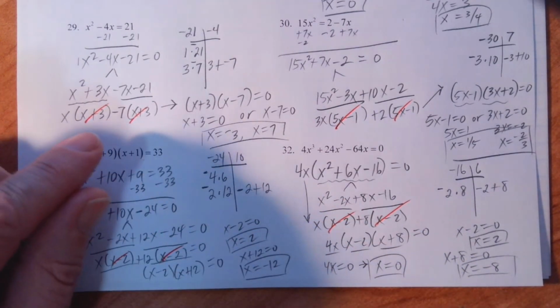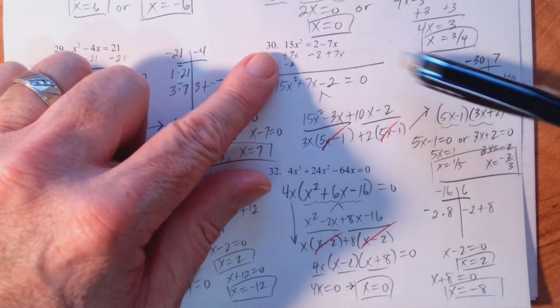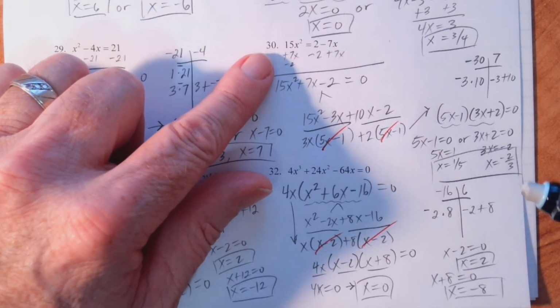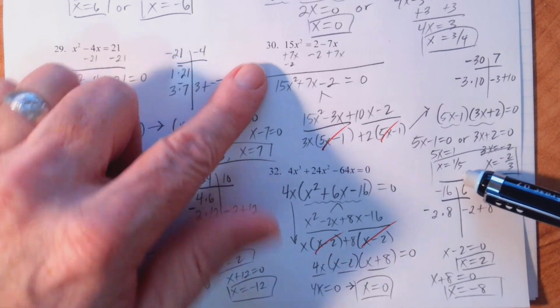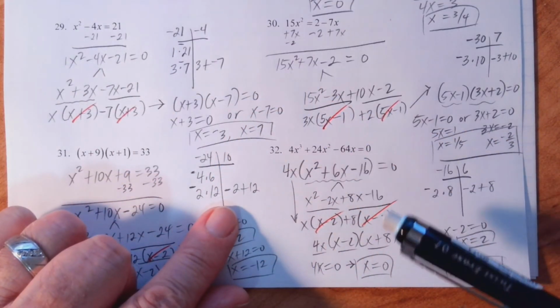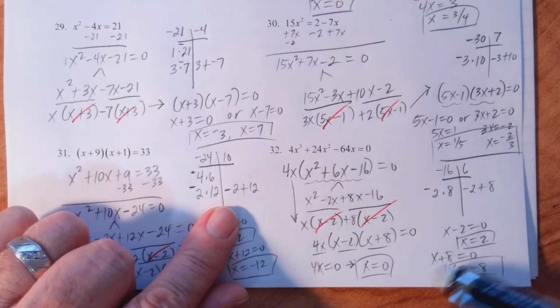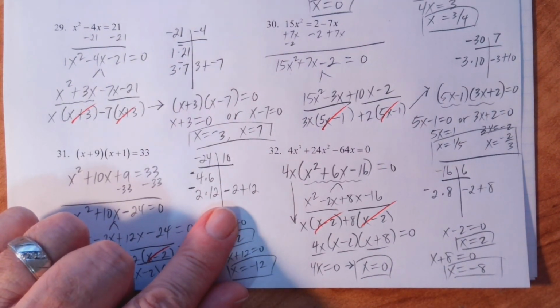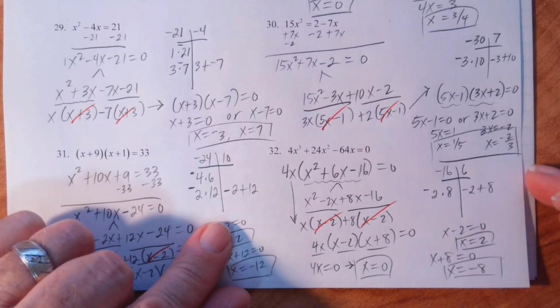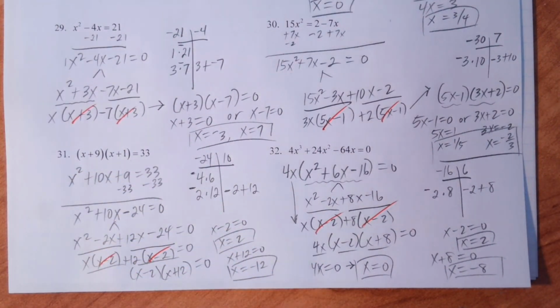Notice with binomials, we've been getting two answers. That was our answers there. With a trinomial, we're actually getting three answers. And so this is something that we'll see as we continue our studies and we talk about polynomials later on. All right, but that's it for this test. Good luck on the test.